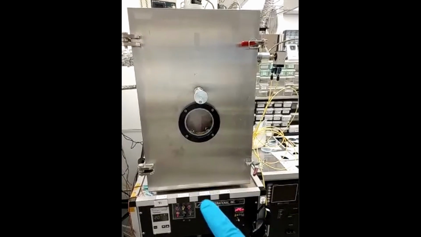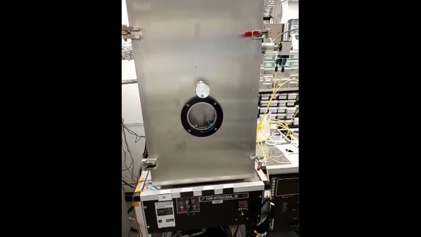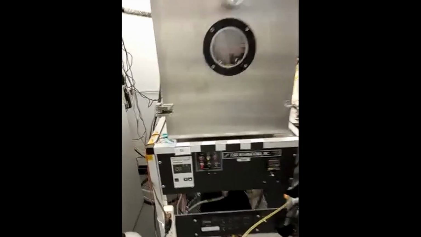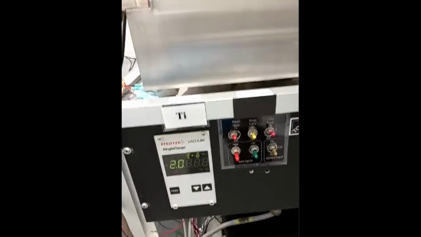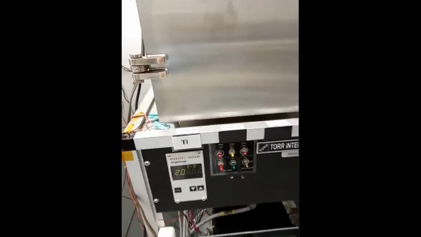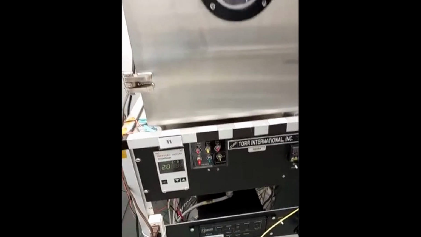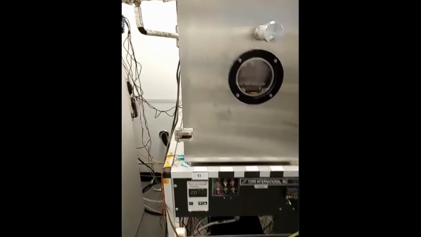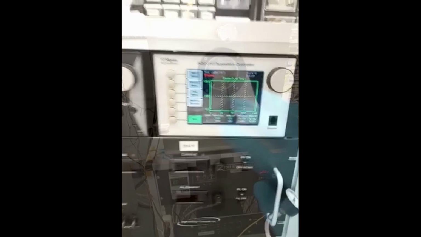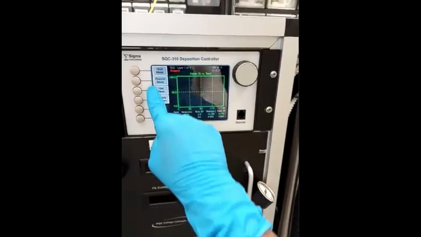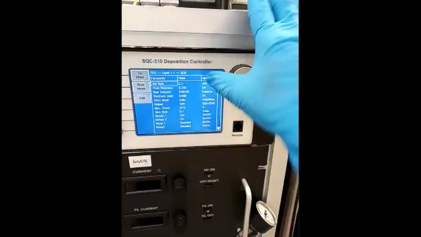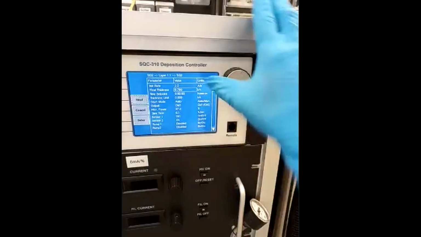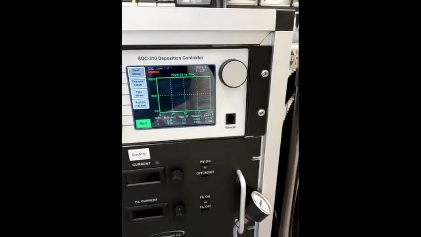I started this pump last night. It's down at 2 microtorrs. And I loaded titanium in the pocket. And the titanium, they're little pellets. That's already loaded. TiO2 is set. Thickness, let's just do 500 angstroms and a rate of 2.5 angstroms per second. Okay, so it looks like that's good.